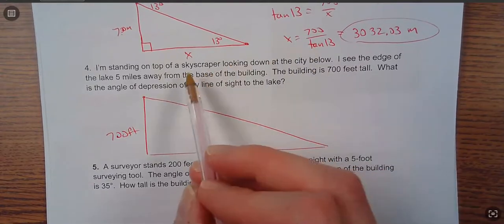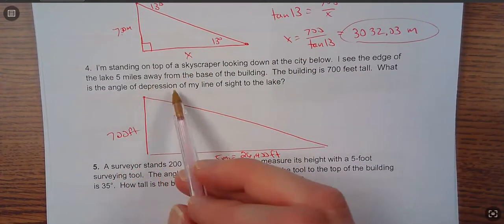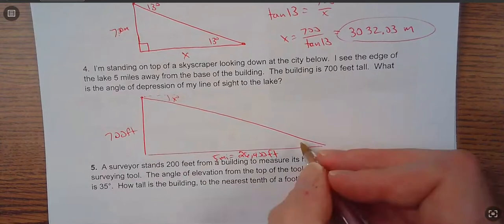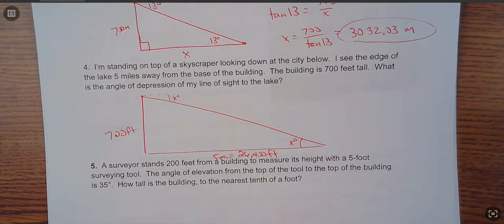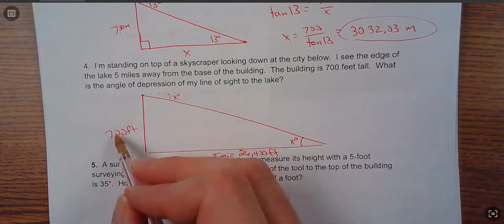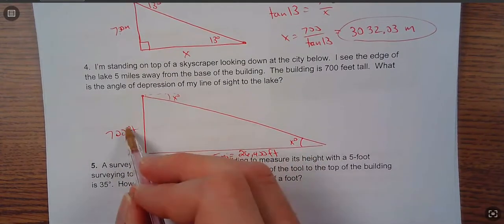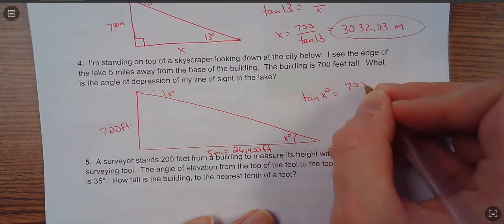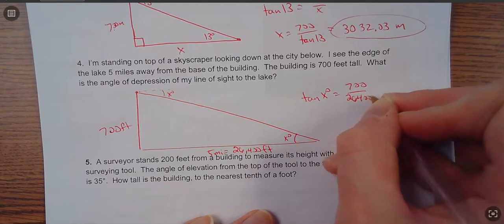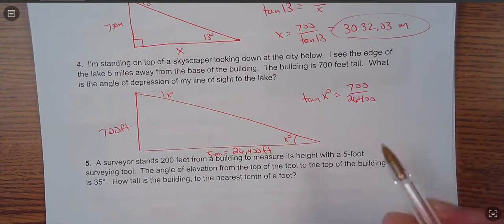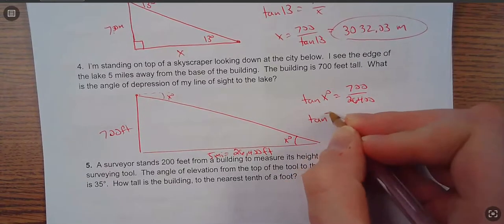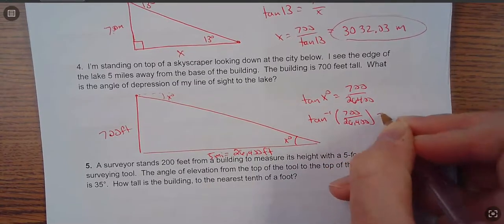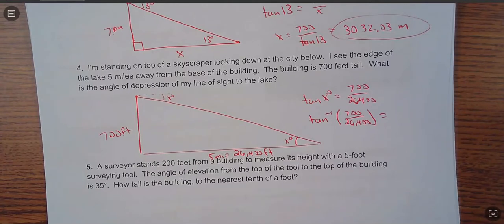Okay, let's see. What is the angle of depression? So what is this angle right here? Well, that's going to also be this angle. So if I solve for one, I solve for the other. The two sides that I know are opposite and adjacent, so that's tangent. So the tangent of whatever this angle is, is 700 over 26,400. Remember, when you're missing the angle like that, you're going to do inverse tangent. So I'm going to do inverse tangent of the ratio. This will equal x. Anytime you're solving for the angle, do the inverse.